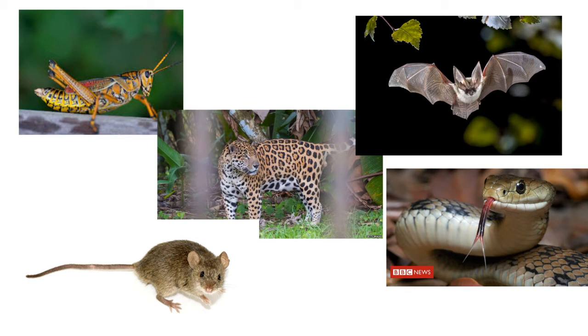What about the jaguar, the bat, and the snake? What do those three all have in common? They're generally considered type 1 strategists. Now, the snake doesn't nearly have the parental care that the other two mammals have, but it does have fangs and venom. And that can make a big difference in your ability to survive.